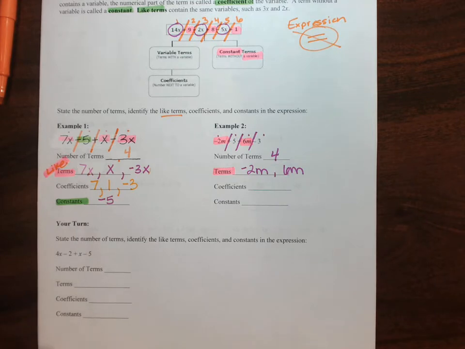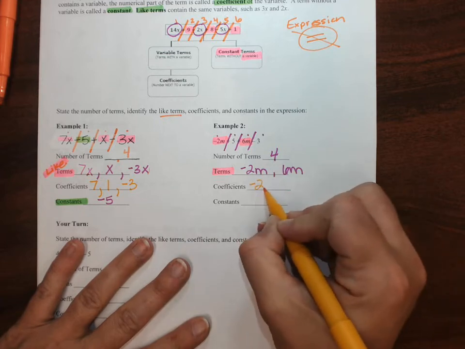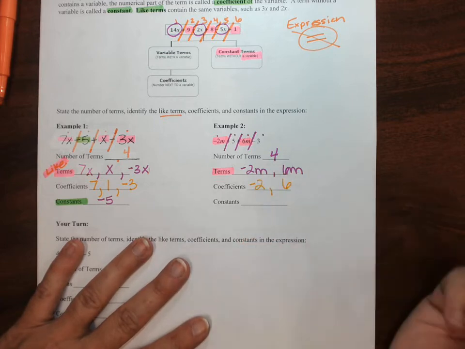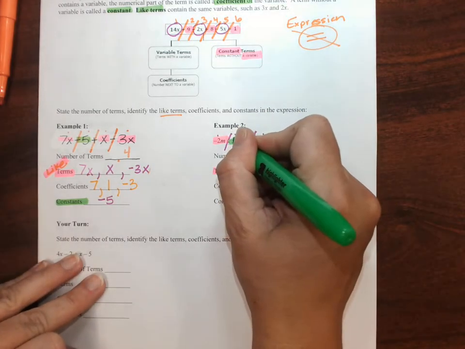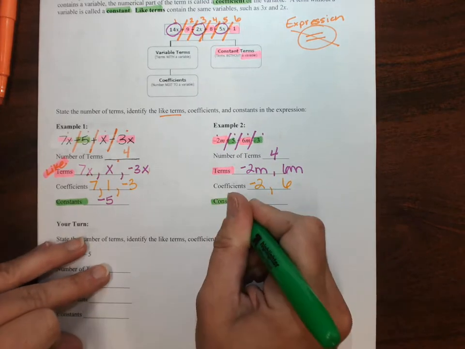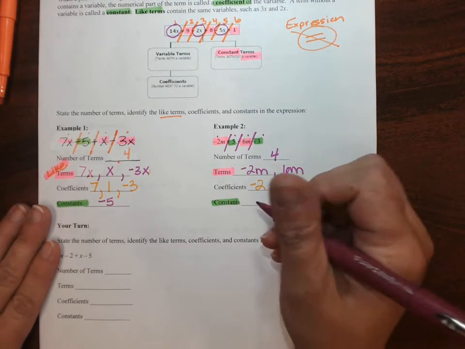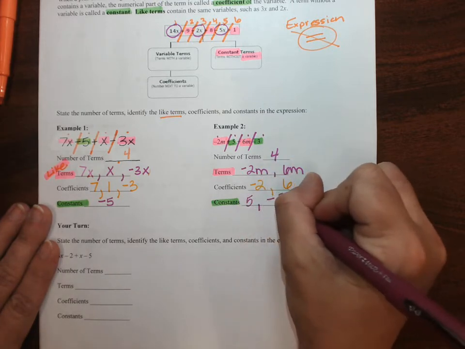So what are those coefficients? The coefficient of the first one here is -2. The coefficient of the second one, 6m, is 6. And the constants we'll put in green. So the constants are positive 5 and negative 3.